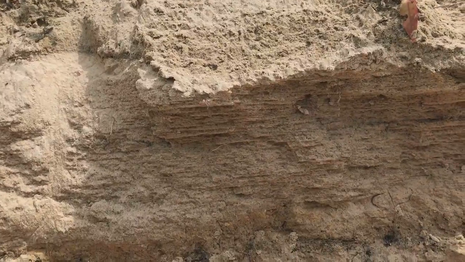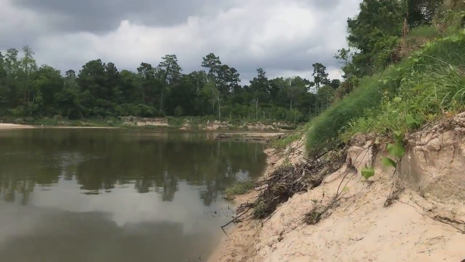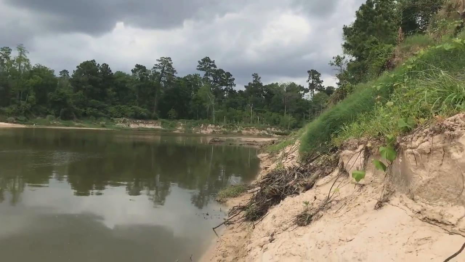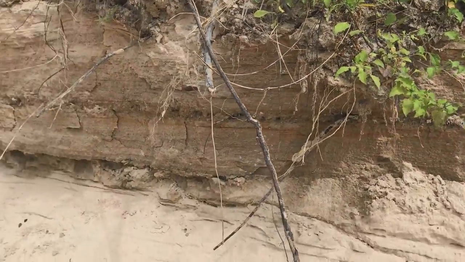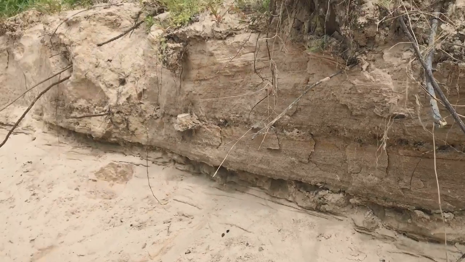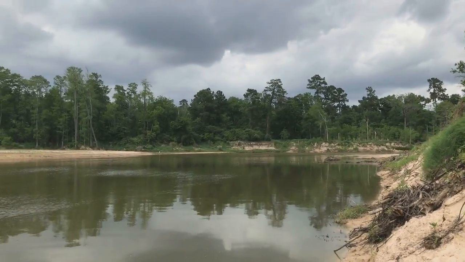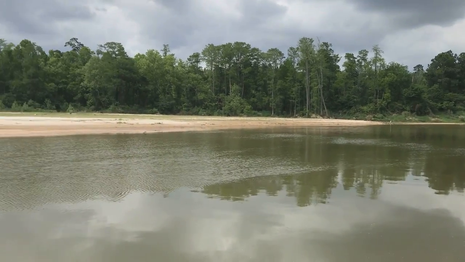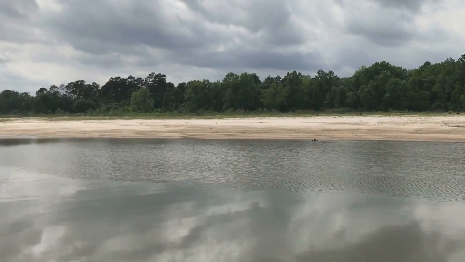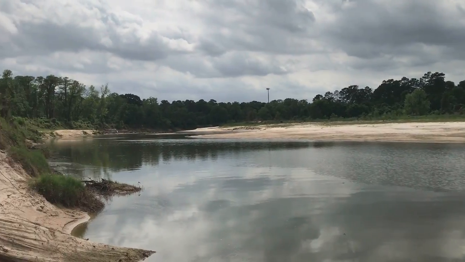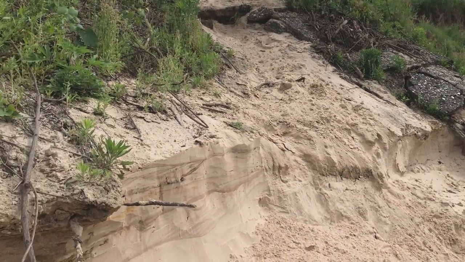So that point bar that we were on earlier, that's way down there, will eventually be cut just like this one was, and we would be able to see the internal layers that we can now. And if we were to go way over to the other side of the creek there, we would get the same thing. And just for a 360 here, there's that point bar, and we look upstream and back where we were.